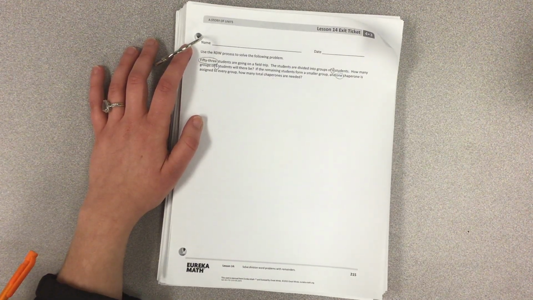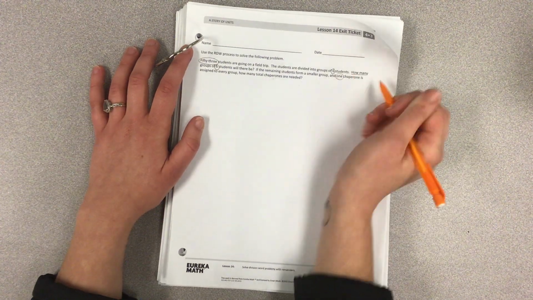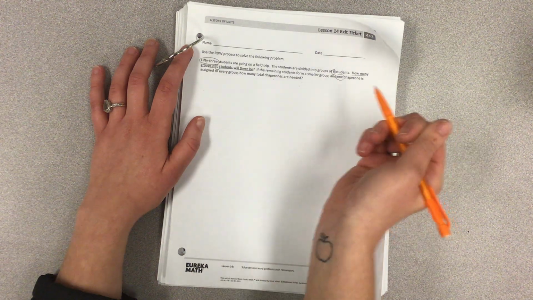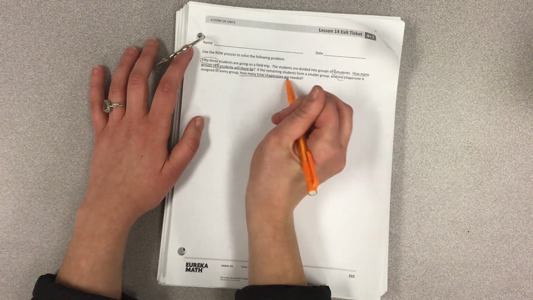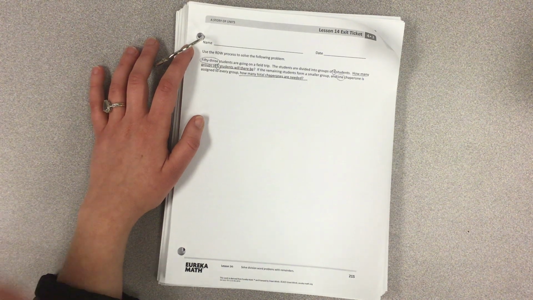All right, I'm going to underline my question, and I actually have 2 questions. How many groups of 6 students will there be? And how many total chaperones are needed? Now I'm going to box my math action words.